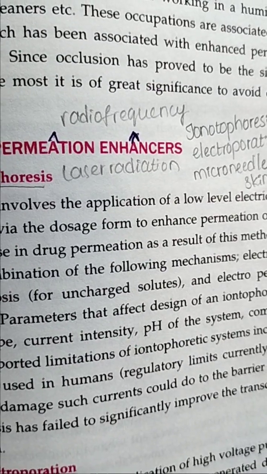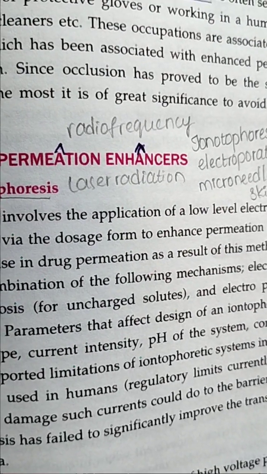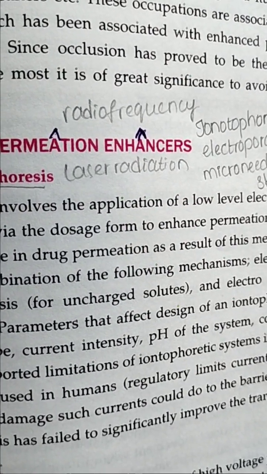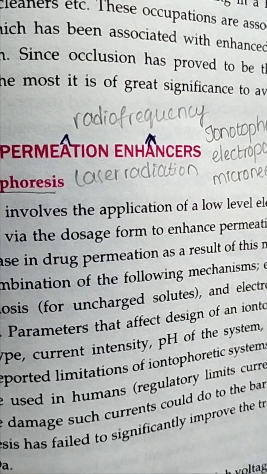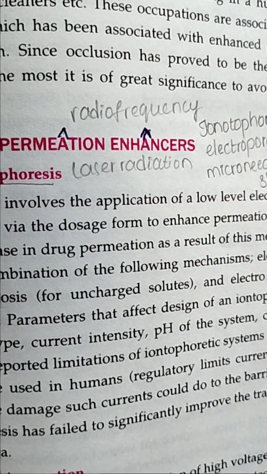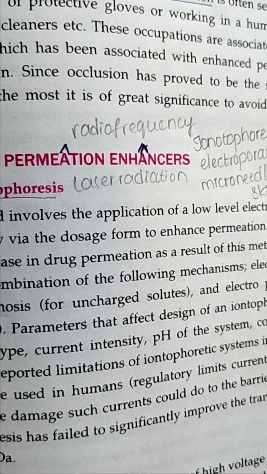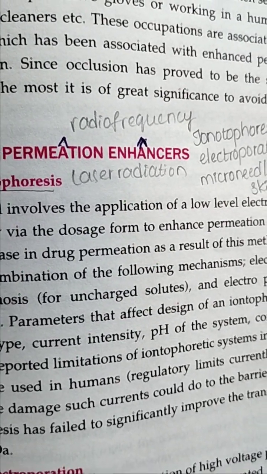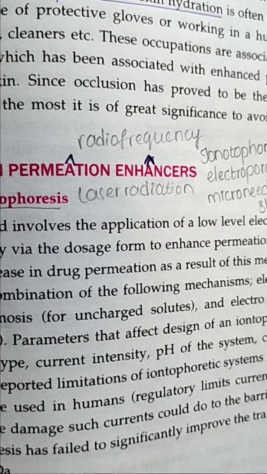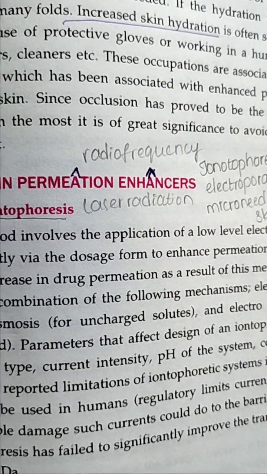The reported limitations of iontophoretic systems include the amount of electric current that can be used in humans, and irreversible damage. Such currents could damage the barrier properties of the skin. In addition, iontophoresis has failed to significantly improve the transdermal delivery of macromolecules. For example, when we apply ointments, creams or gels to the topical layer of the skin, this iontophoresis method is used to increase the permeation of the skin.